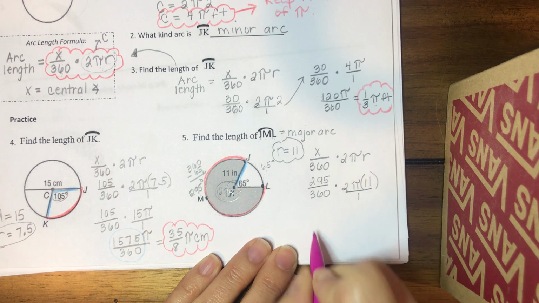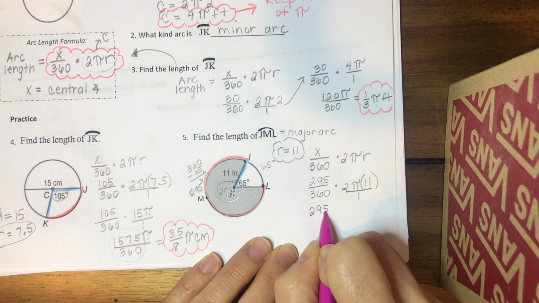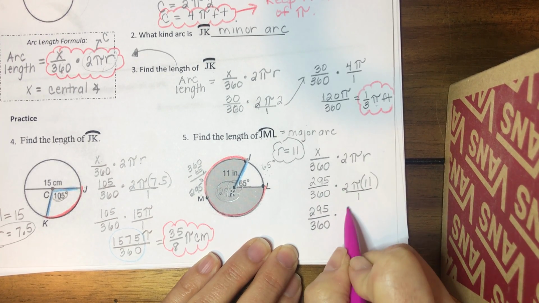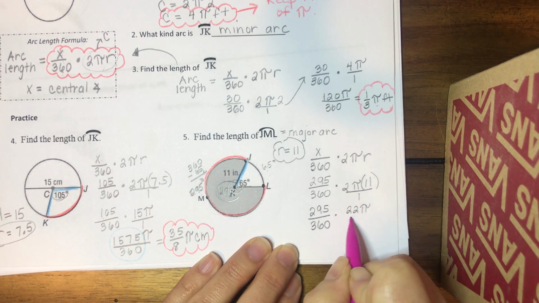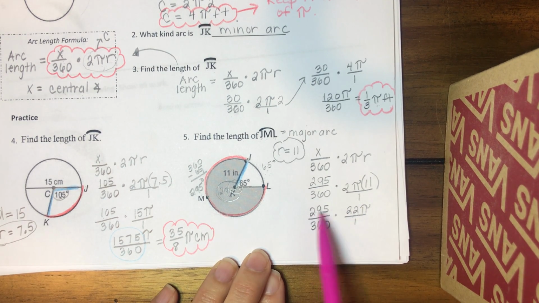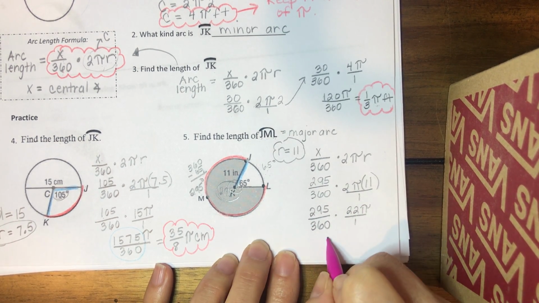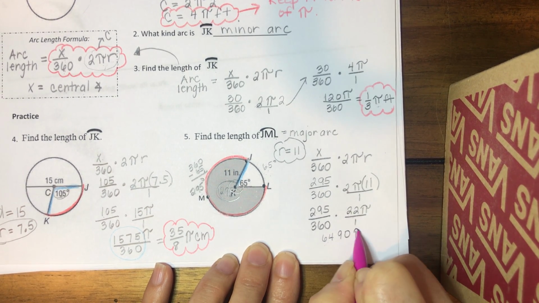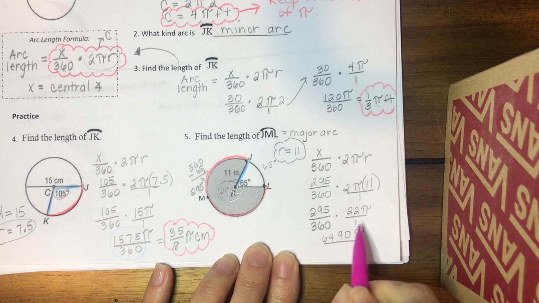Put that over 1. 295 over 360 times 2 times 11 is 22 pi over 1. Let's multiply 295 times 22, bigger number, 6490 pi over 360.